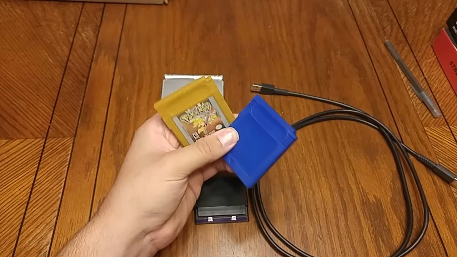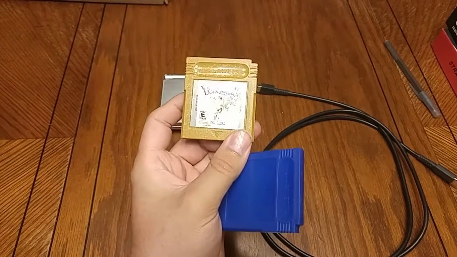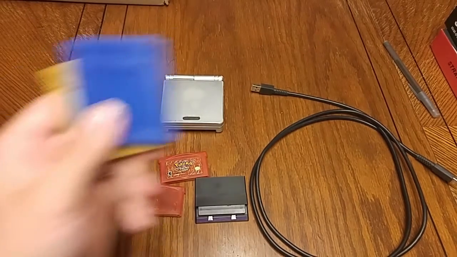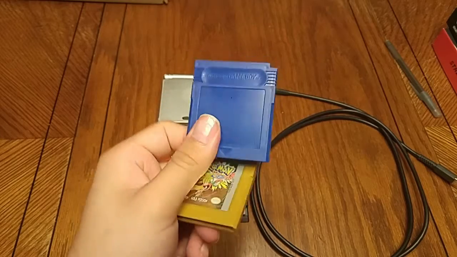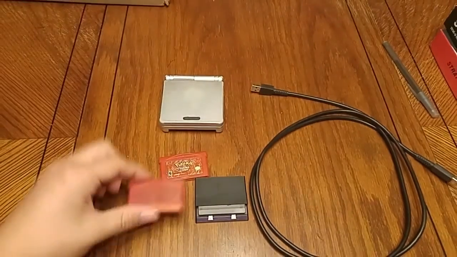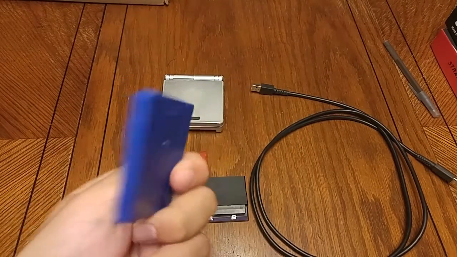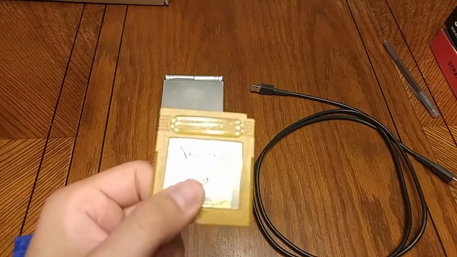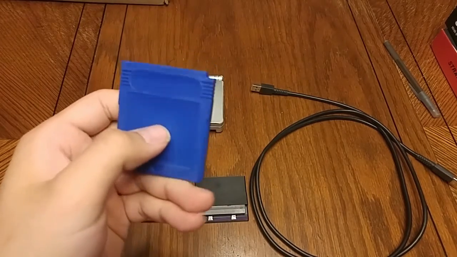Except you will probably need the original cart if you want to do it safely with these, because you may not get that on these original Game Boy bootlegs. And then the other thing you'll need, these don't need batteries, these do. And that's because these don't need batteries, but these do. So you'll want to make sure that the battery's already installed.